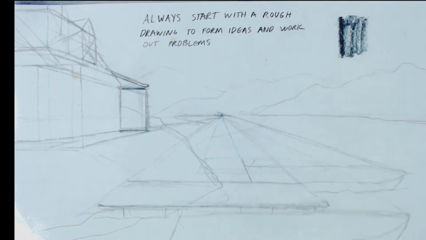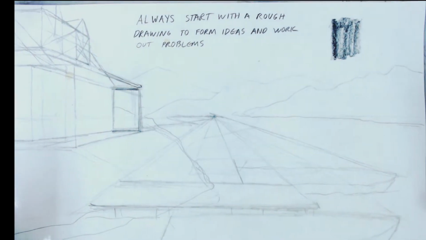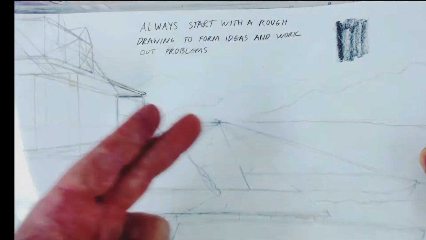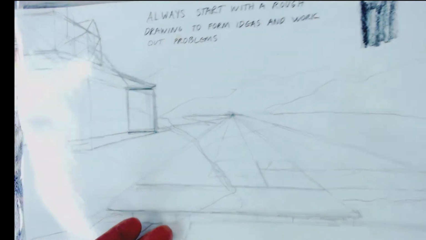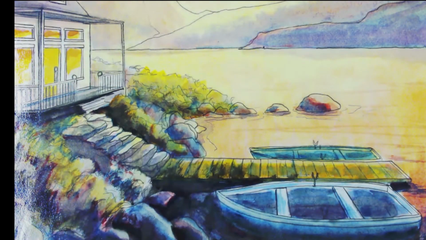And so you just sort of sketch out your ideas. Then you get the ruler. Don't start with the ruler. Get your general ideas down and then turn them into the composition that you want.